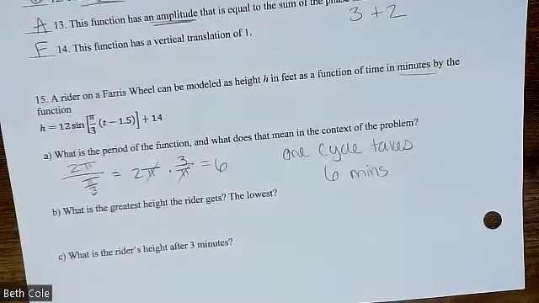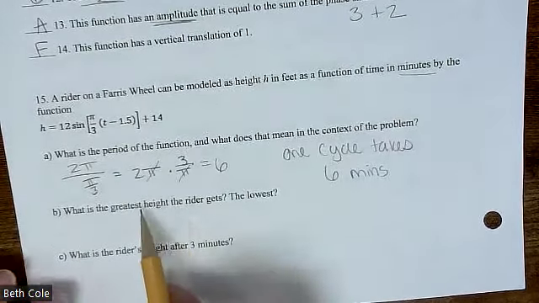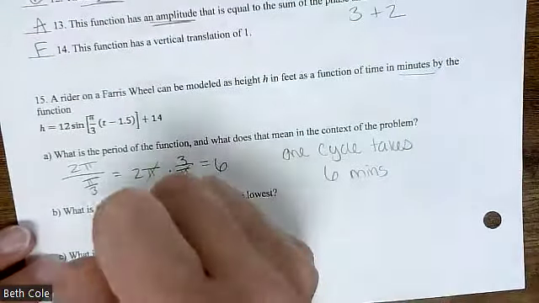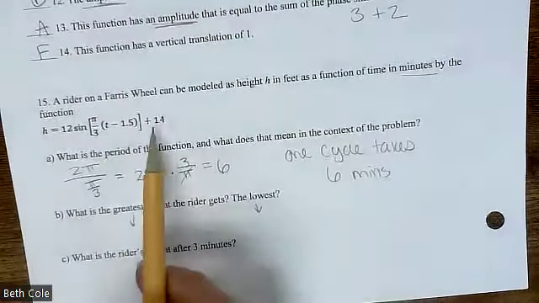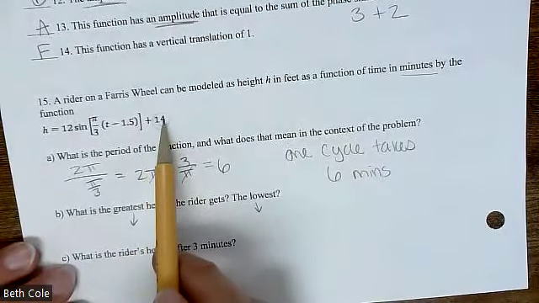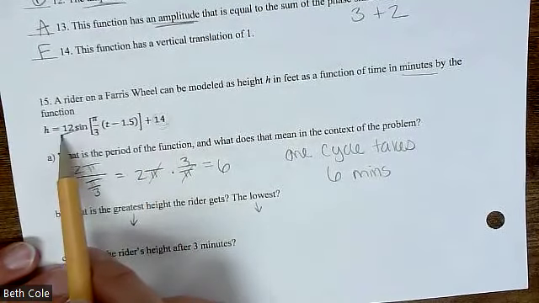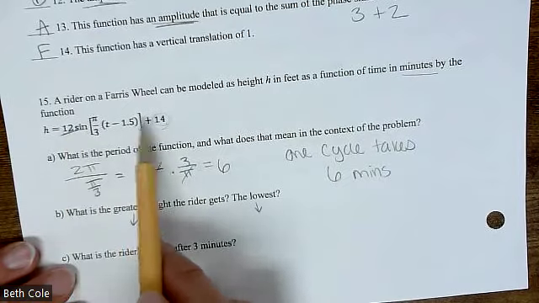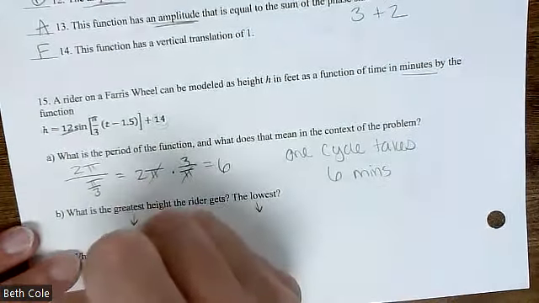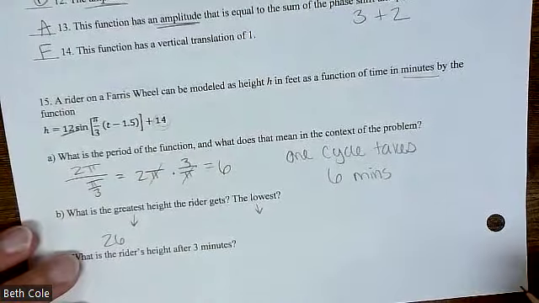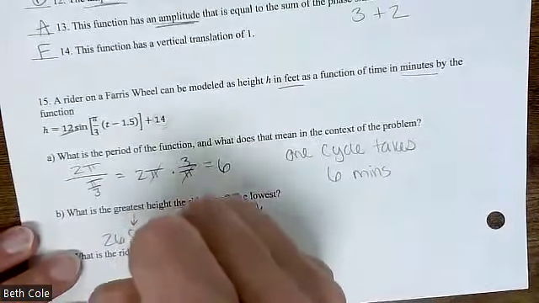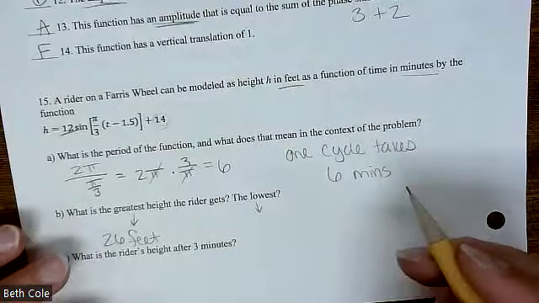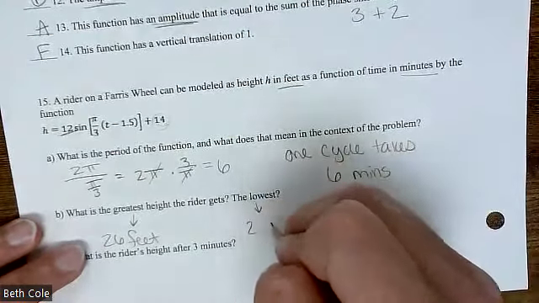And then you want to check, does that make sense? Does it make sense to take 6 minutes to go around once on the Ferris wheel? I mean, they move pretty slow, so that makes sense. All right, what is the greatest height the rider gets and the lowest? Well, it's centered at 14 and it goes up and down by 12. So what's the highest it's gonna get? Yeah, 26, and then was it meters, feet, yards, whatever it was, feet. And then the lowest would be 2 feet.